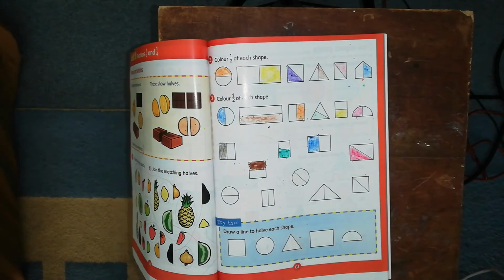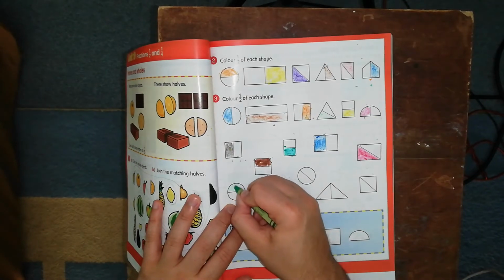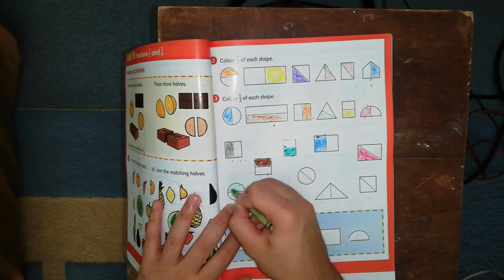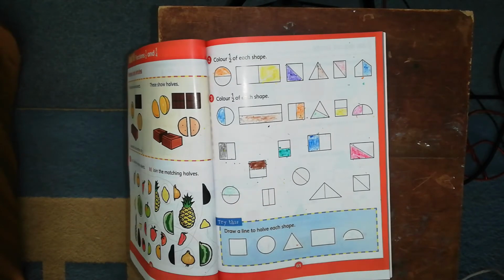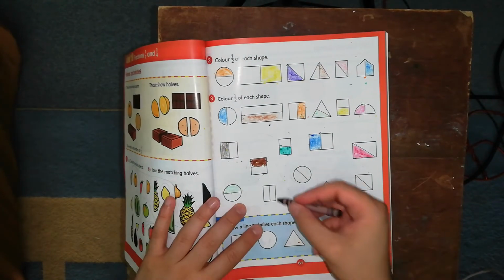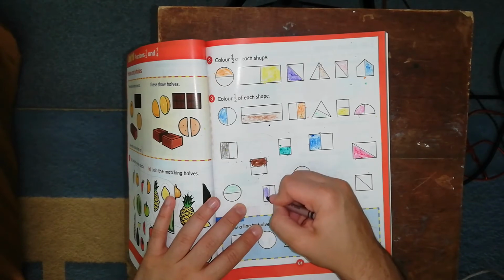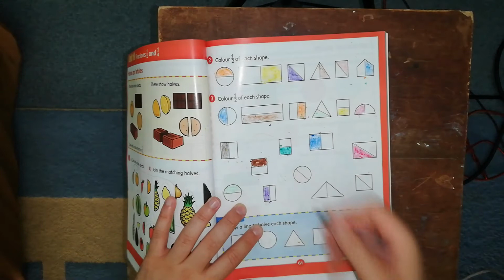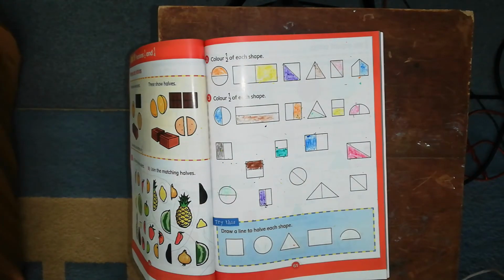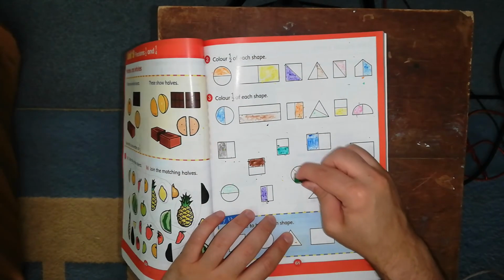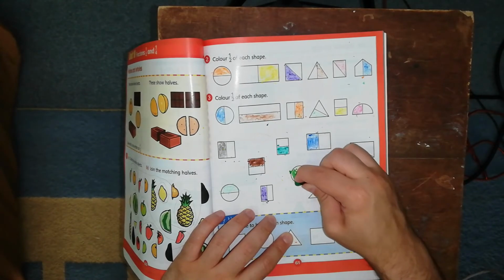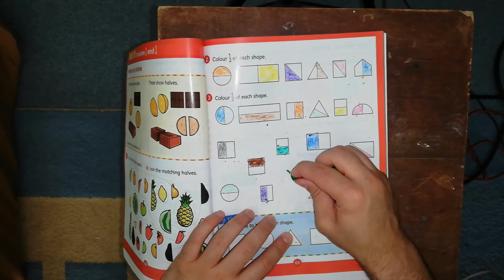Okay, next, green again. Not the same green, different. This is light green, this is like heavier green. Okay, next, I think this is purple or dark purple. Yeah, dark purple. And green again, but this is again a different shade of green. I have 3 shades of green. Interesting.